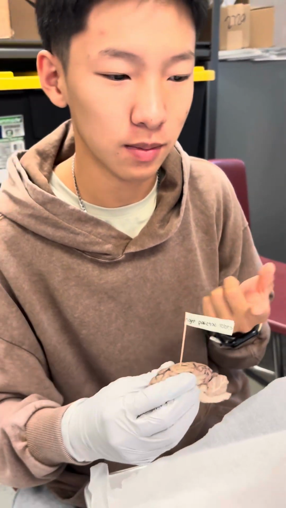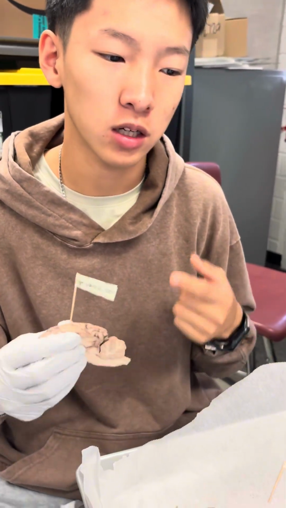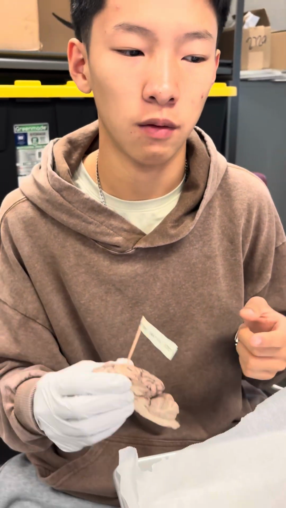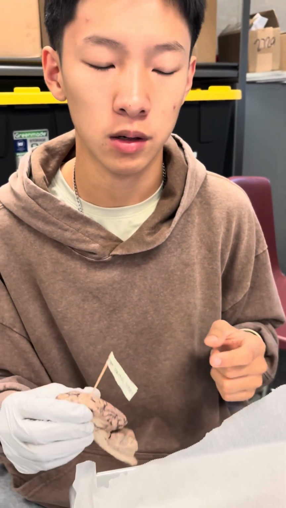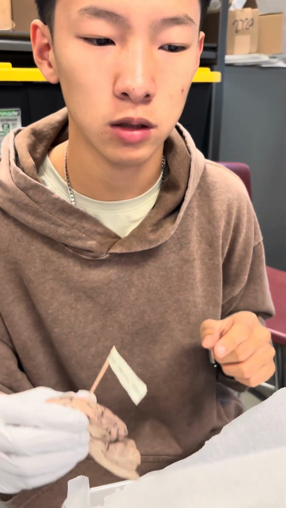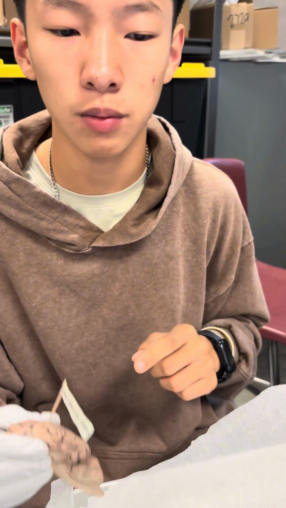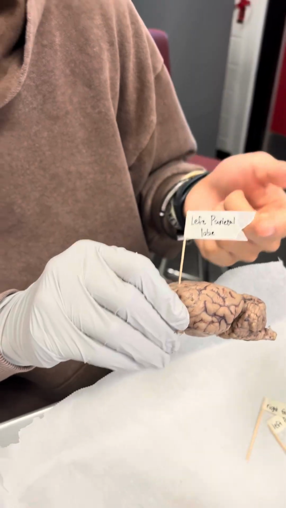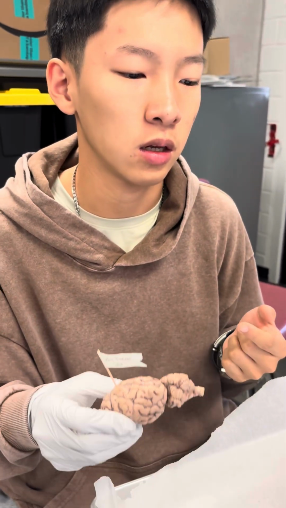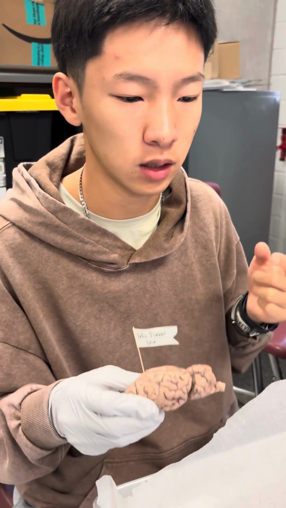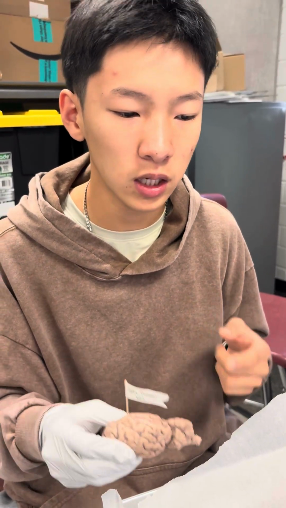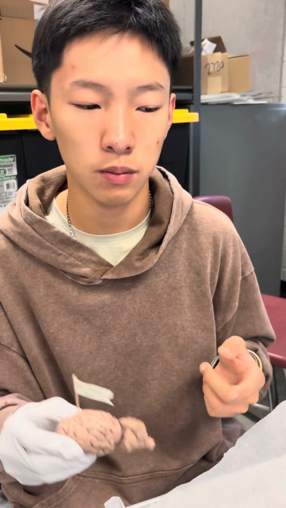So then I'm gonna share about the right parietal lobe. The location of it is the upper middle part of the right hemisphere behind the frontal lobe. And the function of the right parietal lobe is to process spatial awareness, touch, and sensory input from the left side of the body. And next, I'm gonna share about the left parietal lobe. It is located at the upper middle part of the left hemisphere behind the frontal lobe. And the function of it is to process reading, writing, math, and sensory input from the right side of the body.